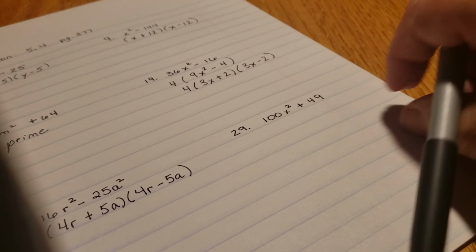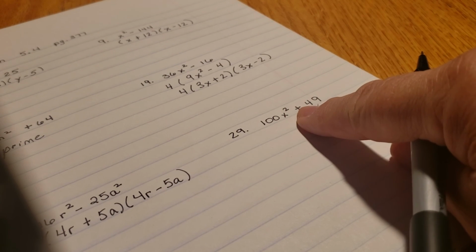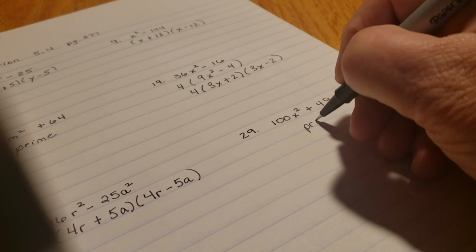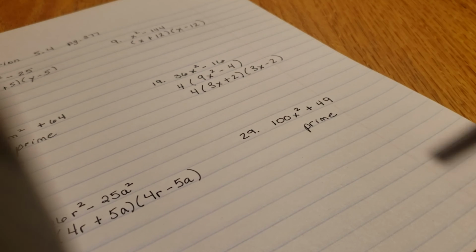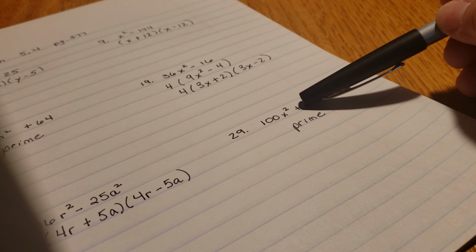Now I'm moving on to number 29. They're both perfect squares, but again, there's a plus in the middle. And because of that, it's prime. The only way we can factor squares is if it's a difference. That is, if this is a minus sign.